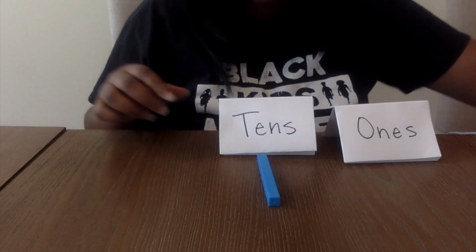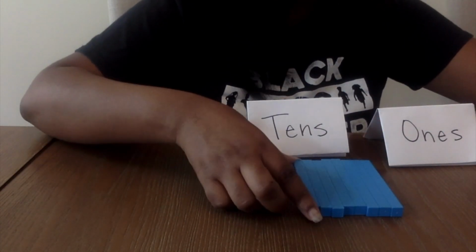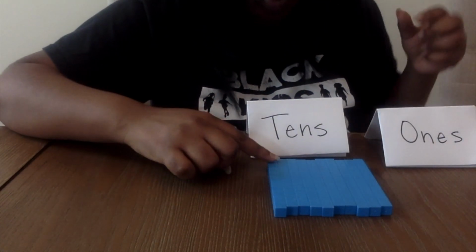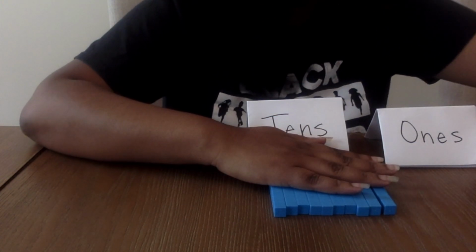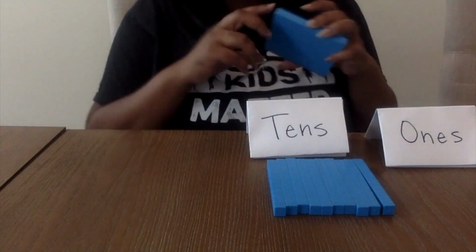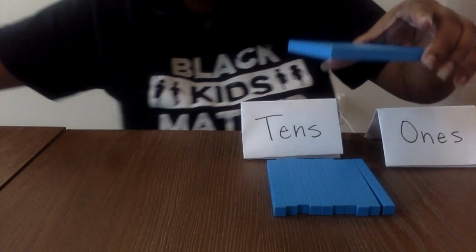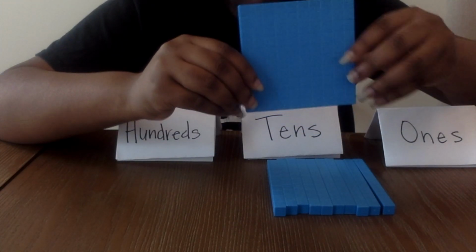Let's see what happens when I have 10 tens. If I had 10 tens, so 10, 20, 30, 40, 50, 60, 70, 80, 90, 100, now I have 10 groups of 10, 1, 2, 3, 4, 5, 6, 7, 8, 9, 10, and we know that that is equivalent to 100. And so instead of having 100 in the tens place, what I can do is regroup it for a group of 100, which we call a flat.